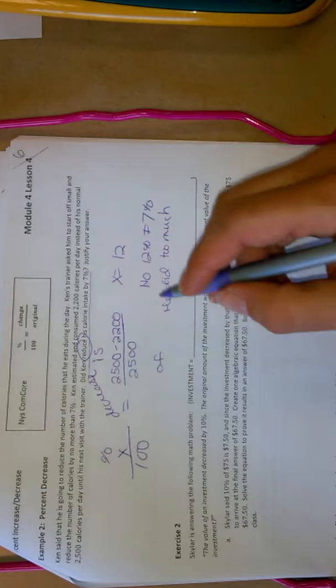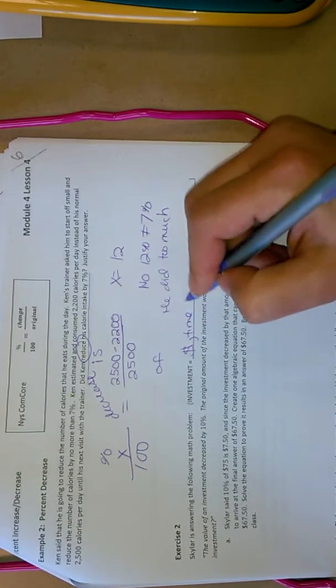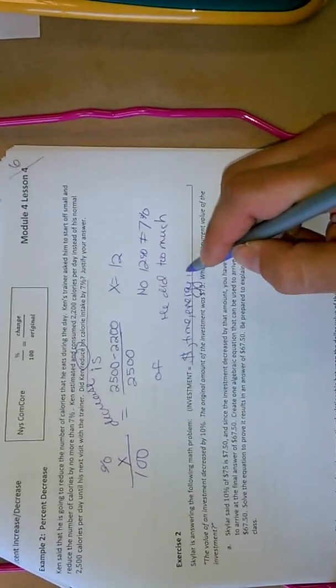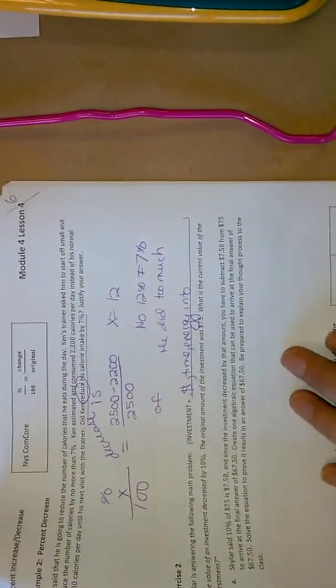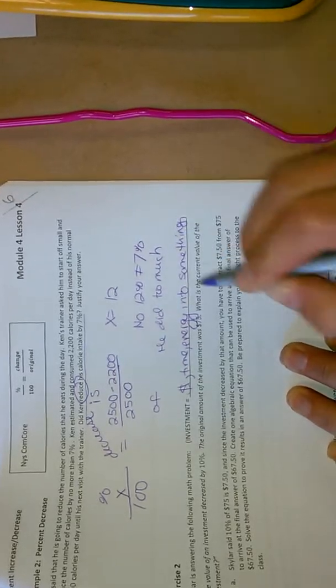Okay, and the next question might have a word in it that you don't understand, so I'm going to give you the definition of investment. It's to put money or time or energy into something in hopes that you gain something.